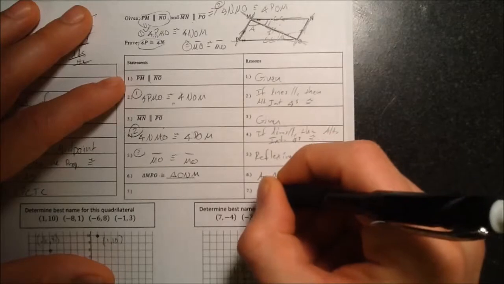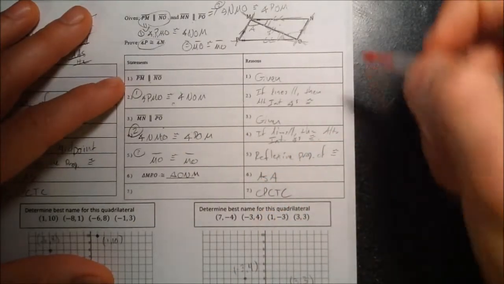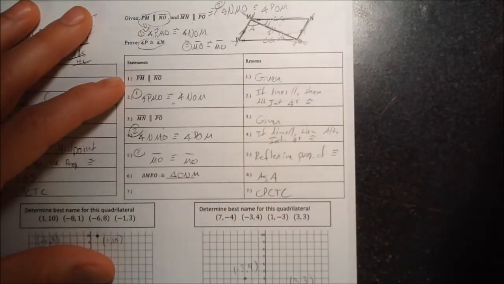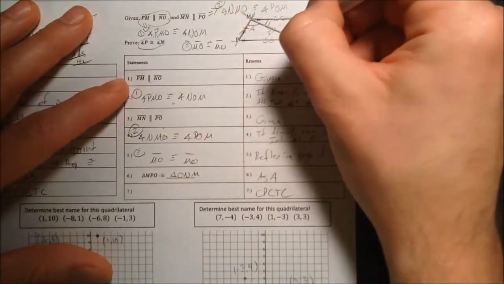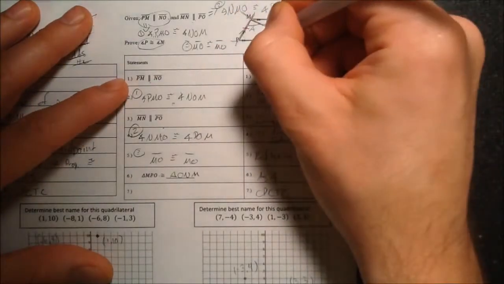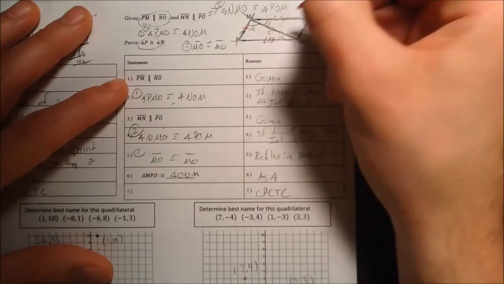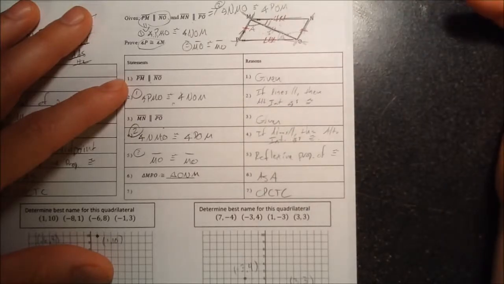Right after you prove triangles are congruent, you're going to use CPCTC. And again, because these two triangles are exactly the same size, same shape, there's three things I could say. I could say that segment PM is congruent to segment NO. I could say that segment PO is congruent to NM. But those two are not what I'm searching for.